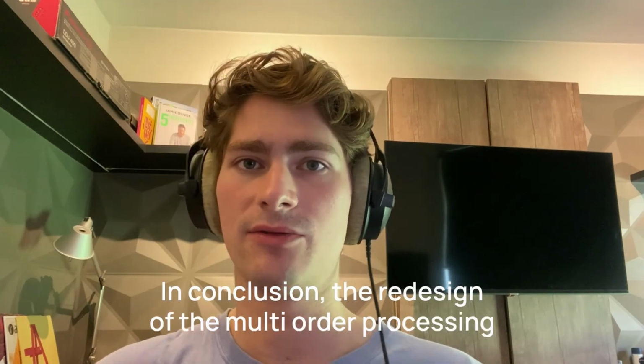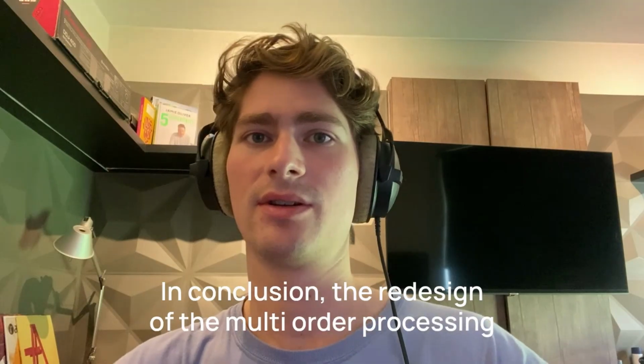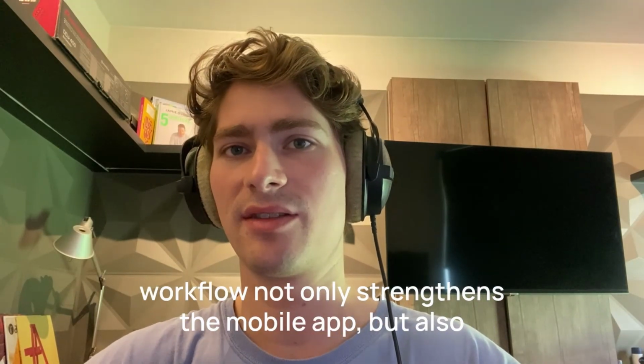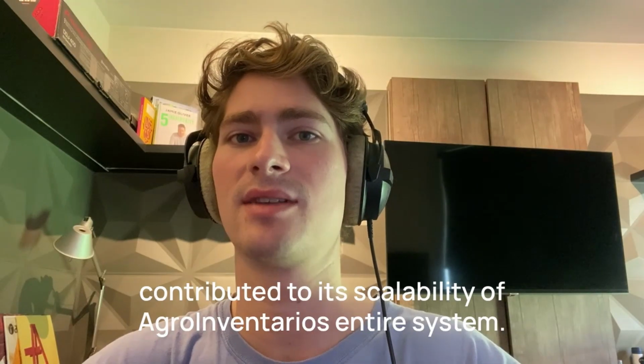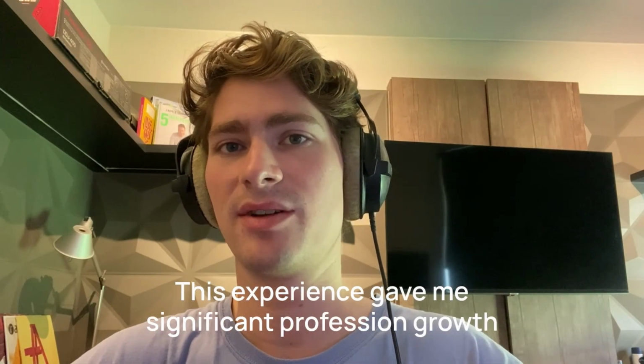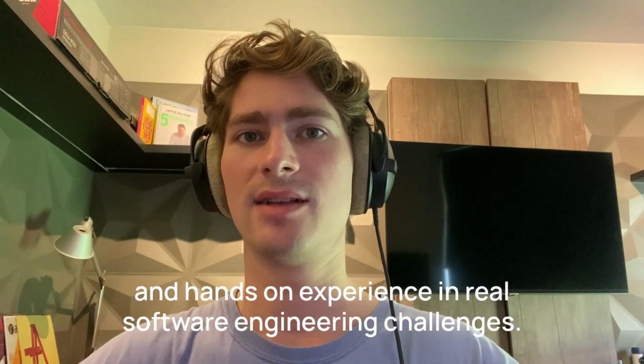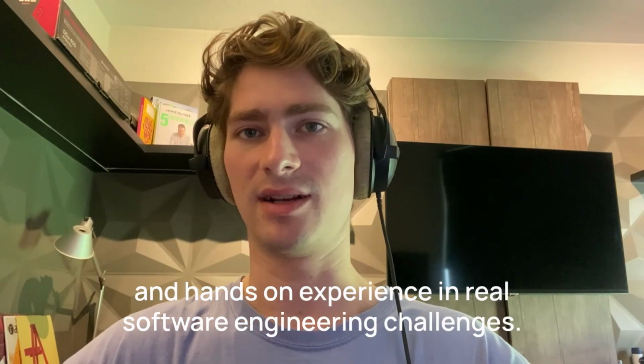In conclusion, the redesign of the multi-order processing workflow not only strengthened the mobile app, but also contributed to the scalability of Inventario's entire system. This experience gave me significant professional growth and hands-on experience in real software engineering challenges.